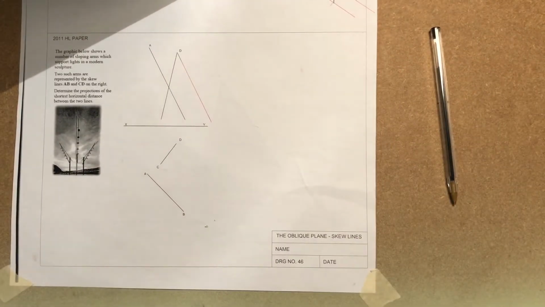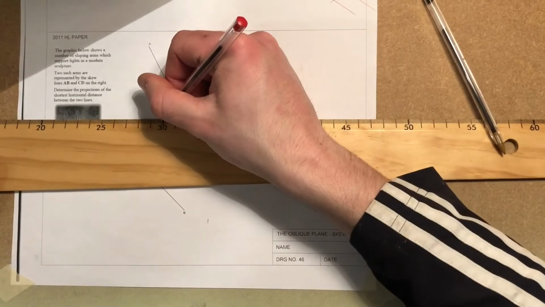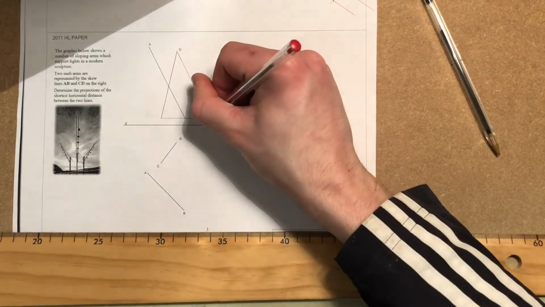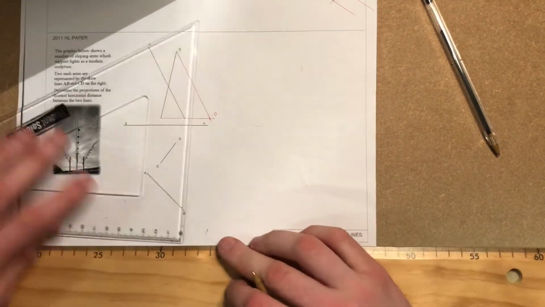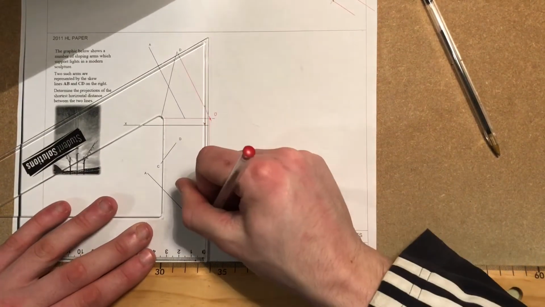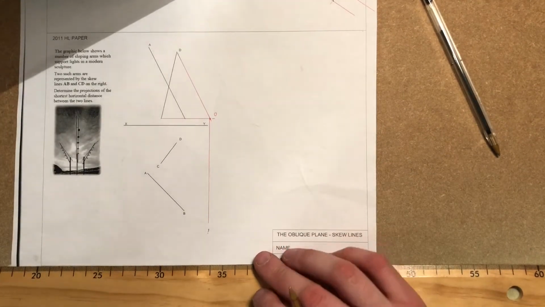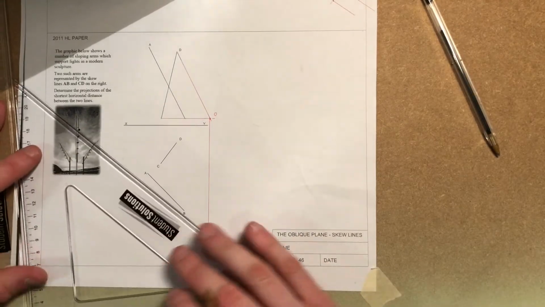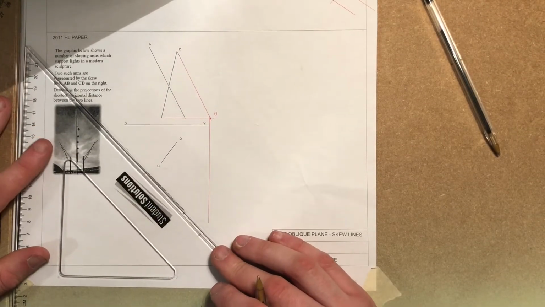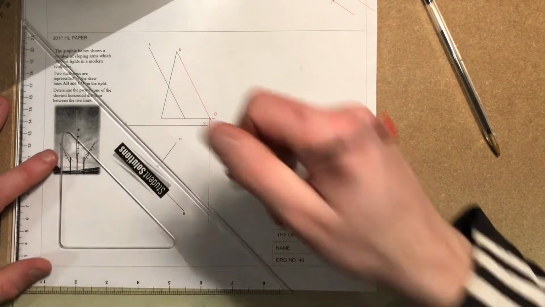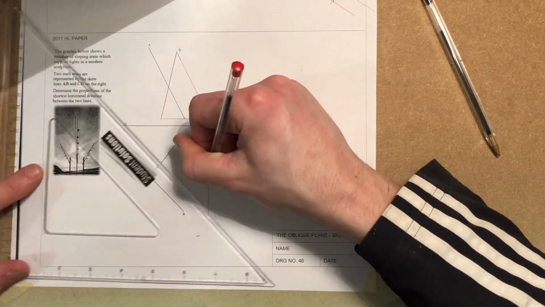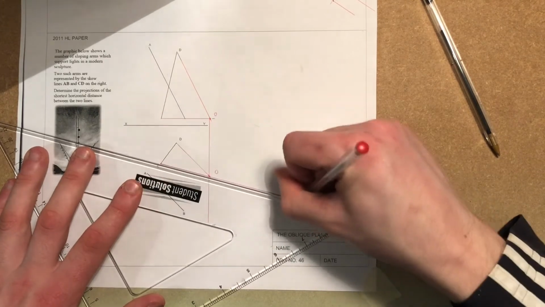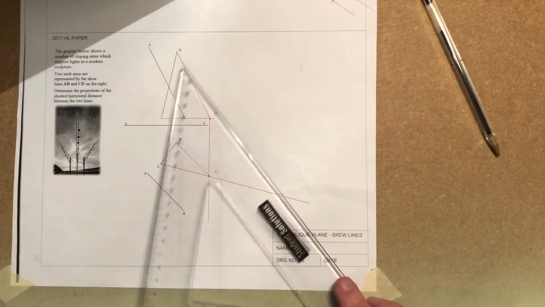Horizontal line across gives me a point O. Draw point O down, perpendicular to a parallel to AB through D, using point O. There's C. There's my true length.